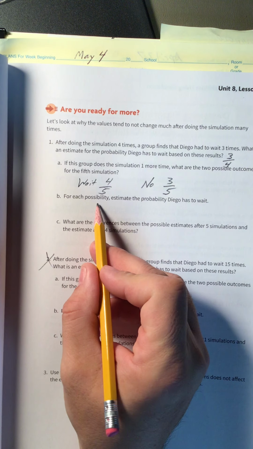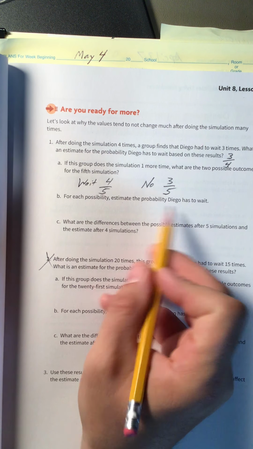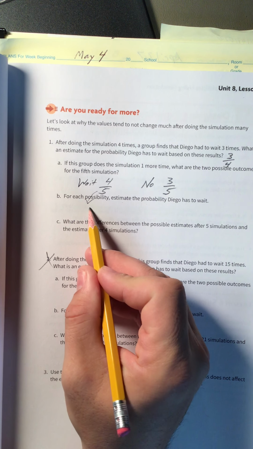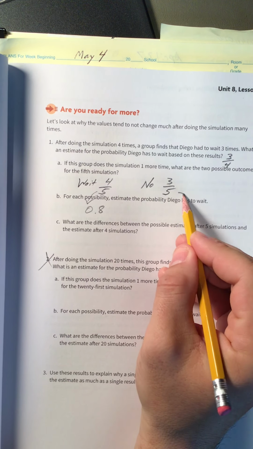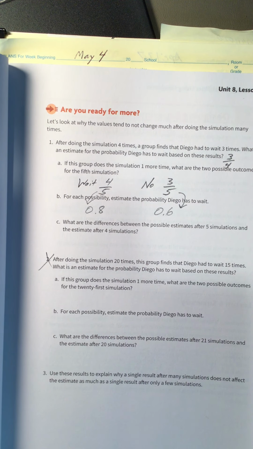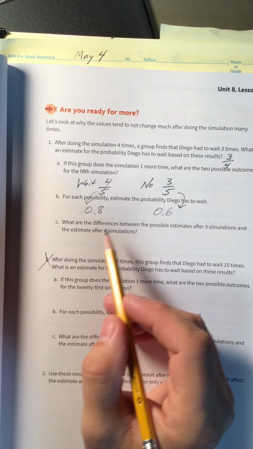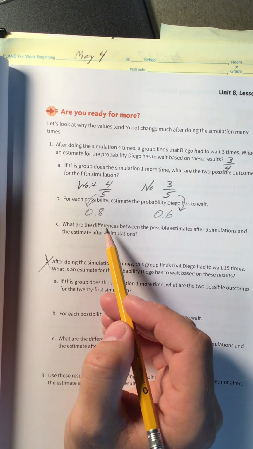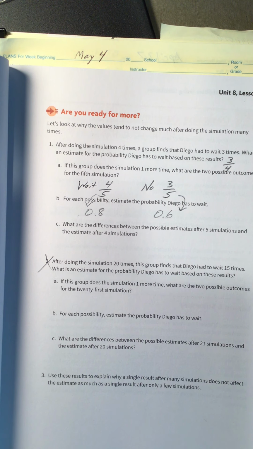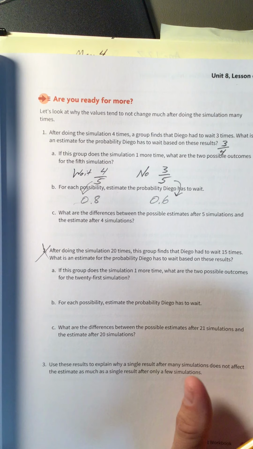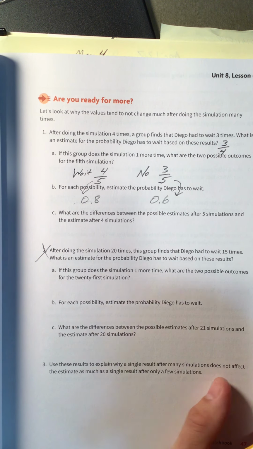Okay, for each possibility, estimate the probability he has to wait. So if this happens, he has to wait 4/5 of the time, or 80% of the time. If he doesn't have to wait, it's going to change our answer to 60%, or 0.6 of the time. So there's a pretty good variance because we didn't do that many trials. Okay, we only did 4 trials and then 1 more, so we did a total of 5 trials. If you want to get a more exact answer, you have to do more; we did 25 on the previous problem. Okay, the more trials, the more accurate your simulation should be.